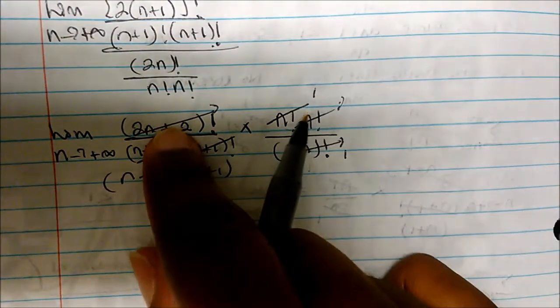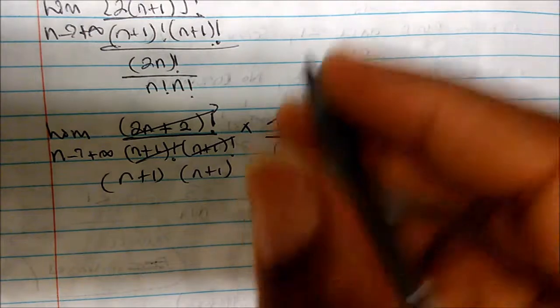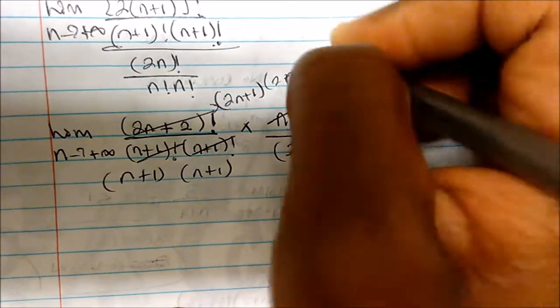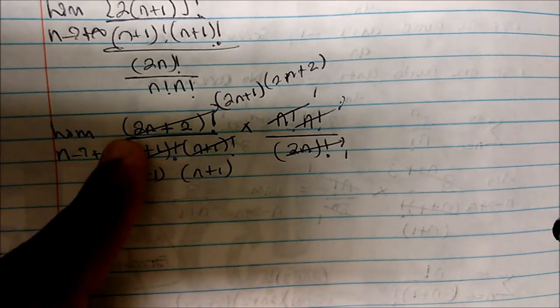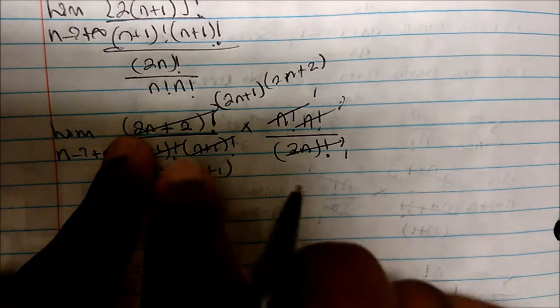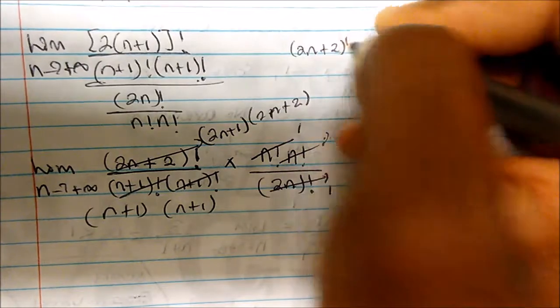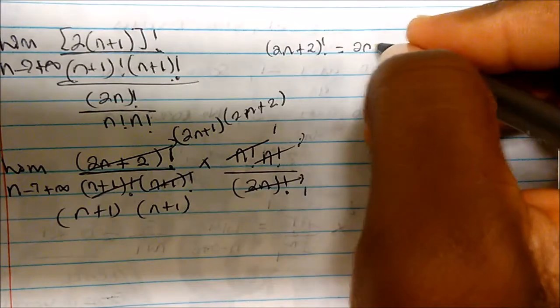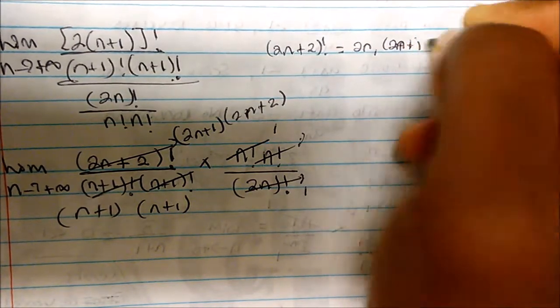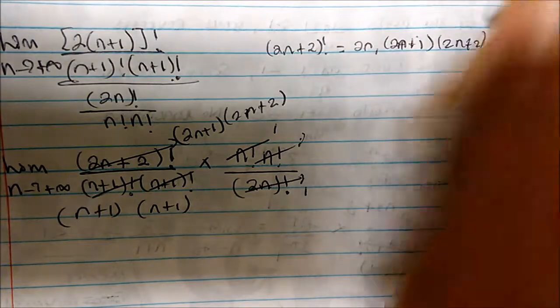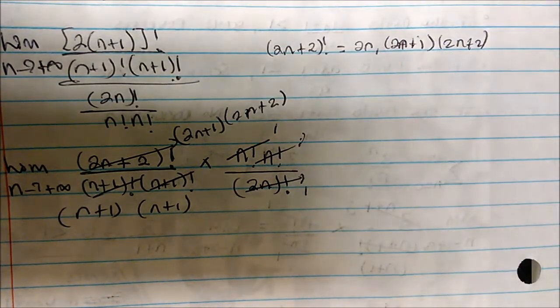When I cancel the 2n factorial from this, what essentially I will get is 2n plus 1 and 2n plus 2. Okay, because you got to remember, we need to know that 2n plus 2 factorial is equal to 2n factorial times 2n plus 1 times 2n plus 2. Okay, so when I cancel out 2n factorial, I still have 2n plus 1 and 2n plus 2 left.